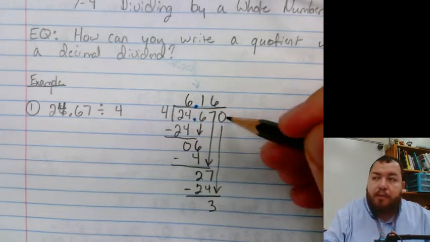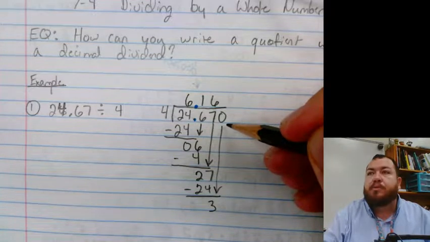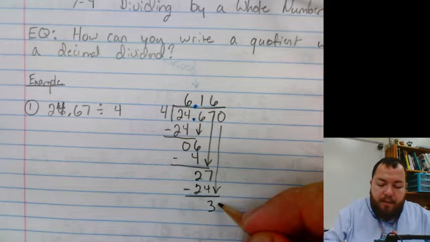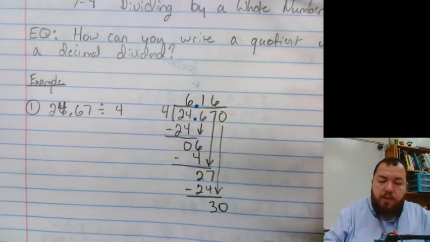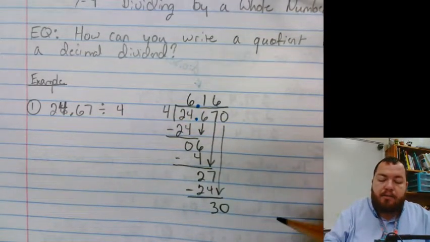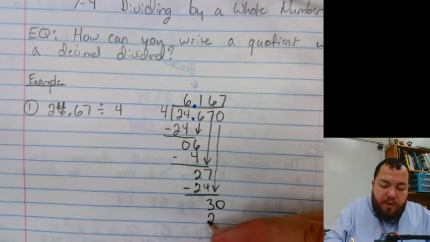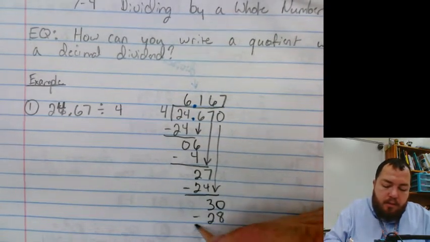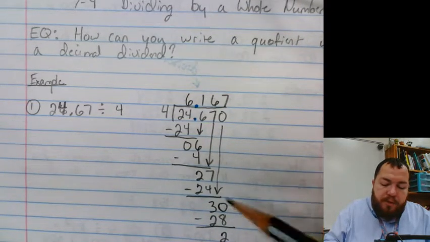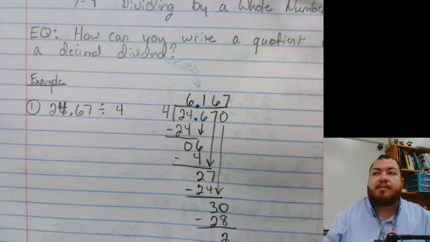Because remember how whenever we added zeros to the right of our decimal, it's the same value? Okay? So we're going to bring it down. Does 4 go into 30? 7 times, right? 7 times 4 is 28. So we have 2 left. So what do you think our next step's going to be, Olivier?